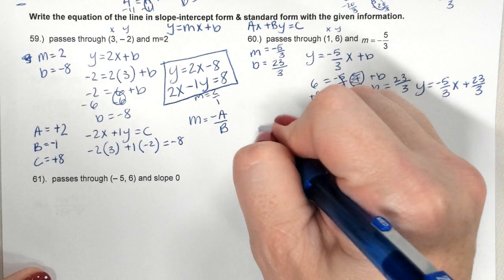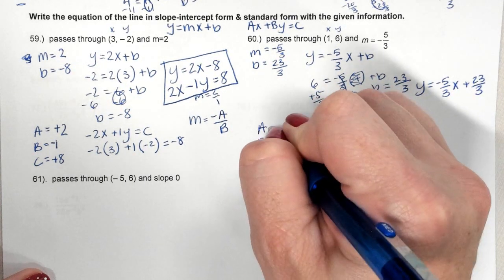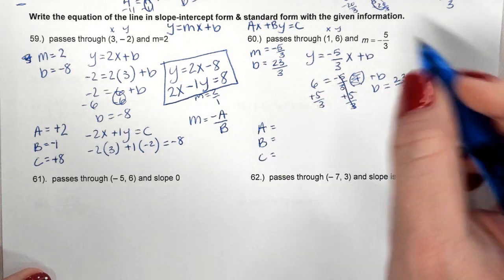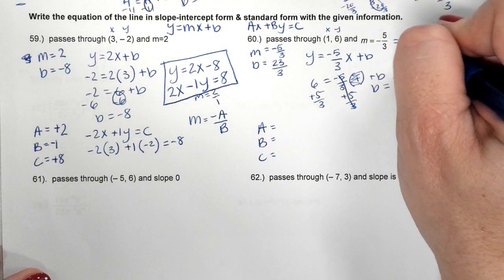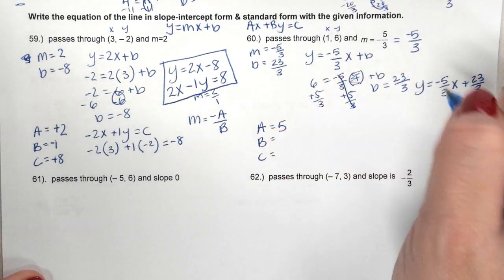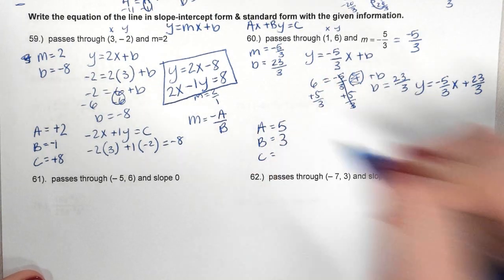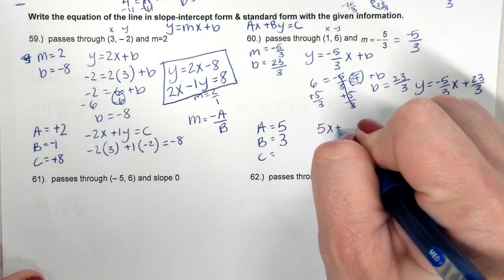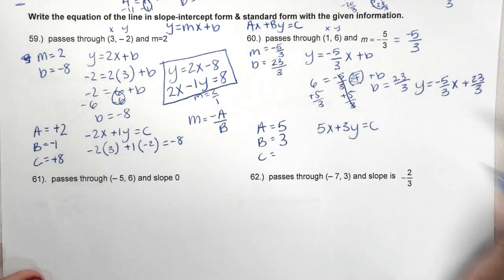Now I have to find my a, b, c. Now the nice thing is this one's already a fraction, so I'm going to rewrite this. I always give the negative to my top. So the opposite of the top is a, and the exact bottom is b. So I know 5x plus 3y equals c.